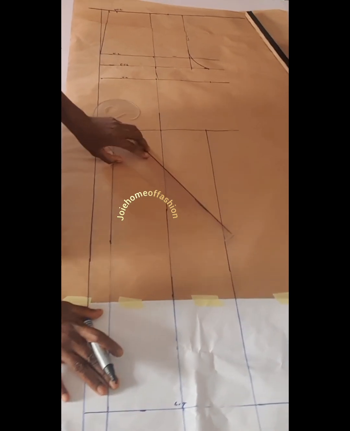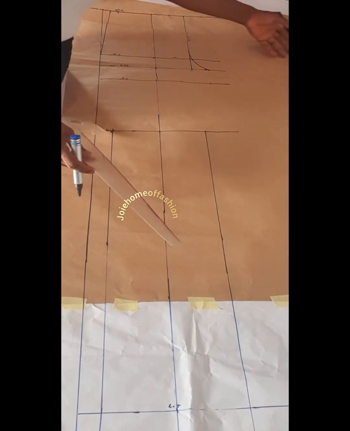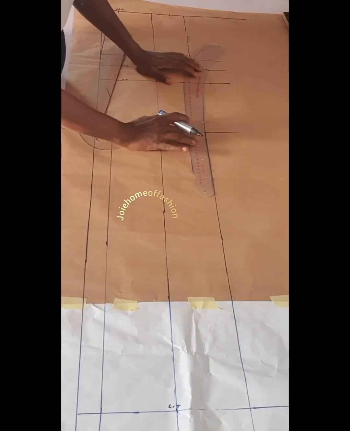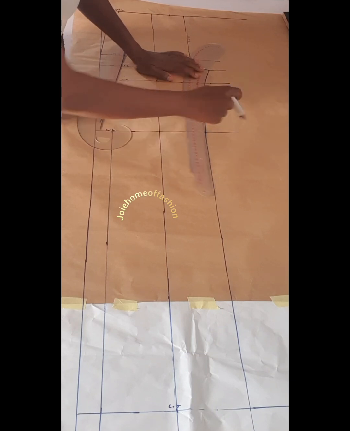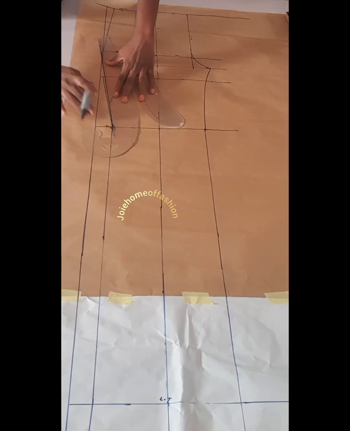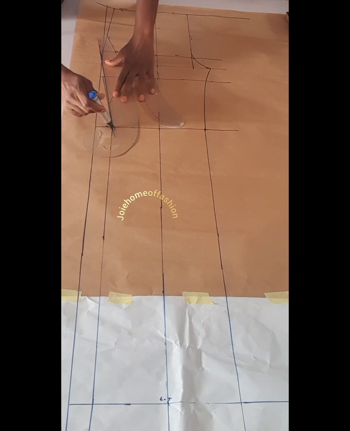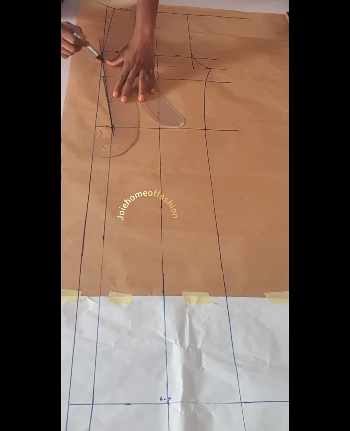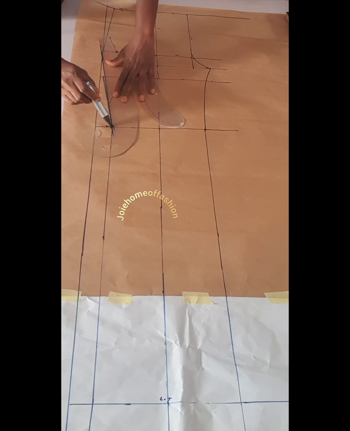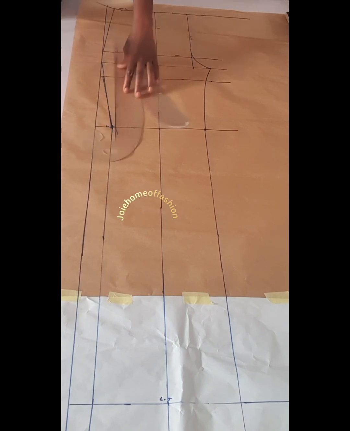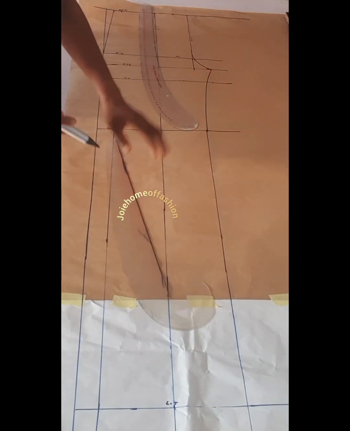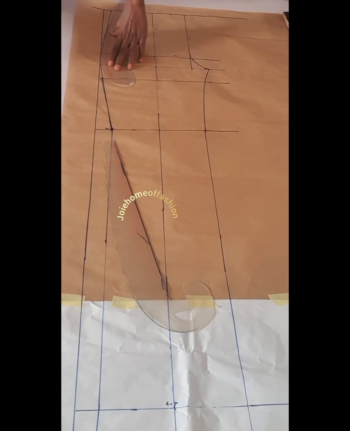Now we're going to take our measurement from the crotch line. You just place the curve and you take it straight to your knee. At this point, you're going to be disregarding the measurements you have at the thigh. It's not going to be necessary when making this kind of pant. You just connect it straight from the knee to the crotch, then you shape it around that area.